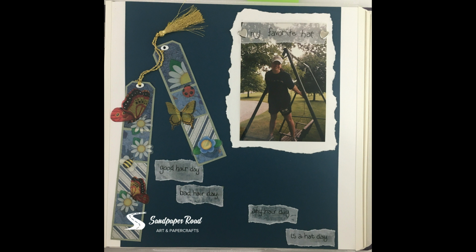With that being said, I have to show you this layout. I cannot even believe I made this myself. This was like 10 years into my scrapbooking career. I don't even know what I was trying to do. But the title says "favorite hat." And now that I look at it, I remember, yes, this was a page about my favorite hat. I always wore a hat, and even to this day, I wear hats a lot.